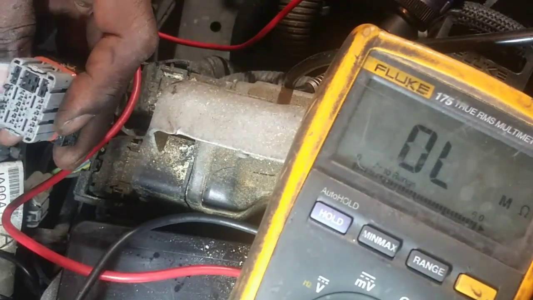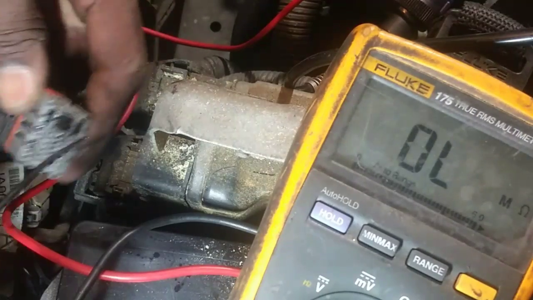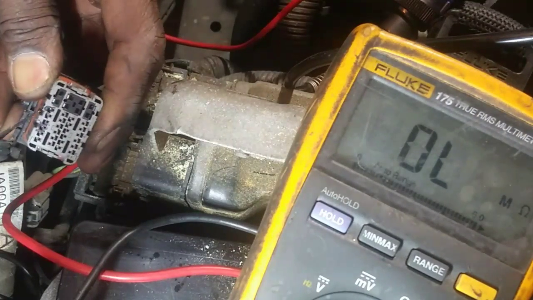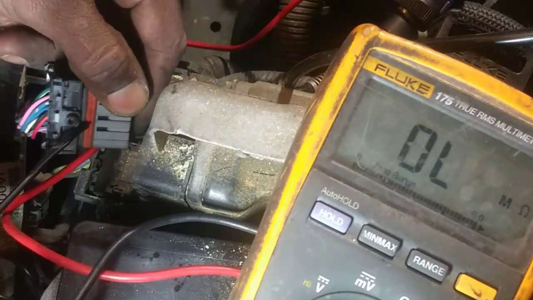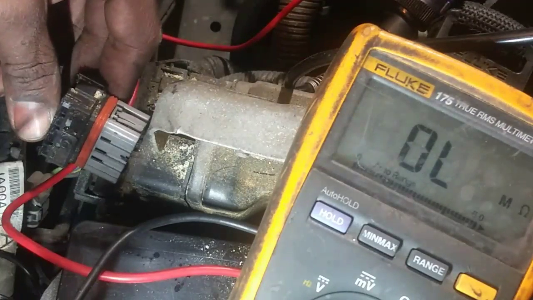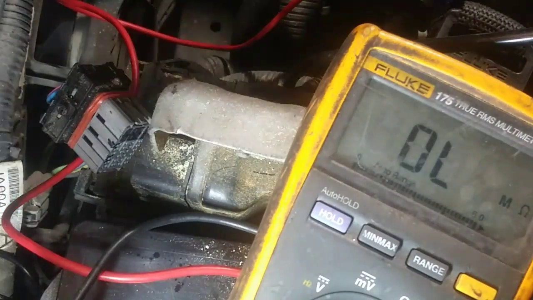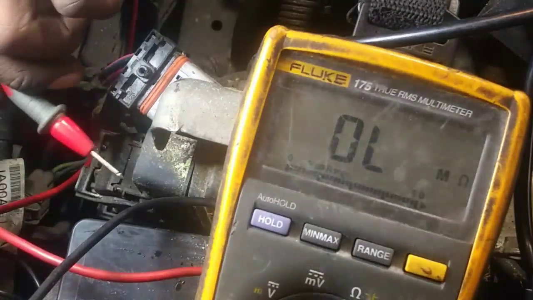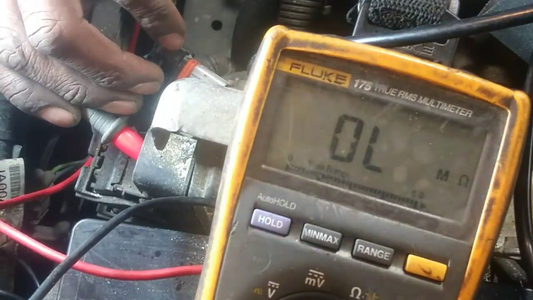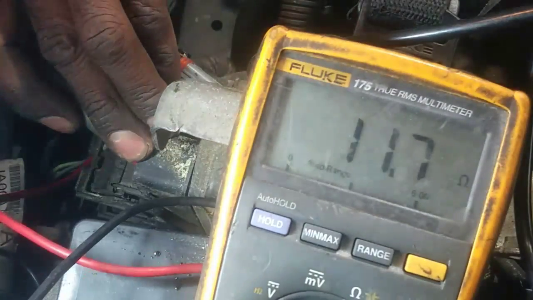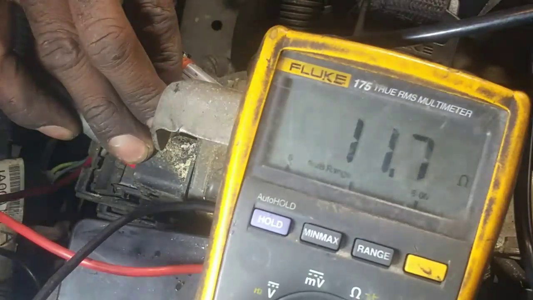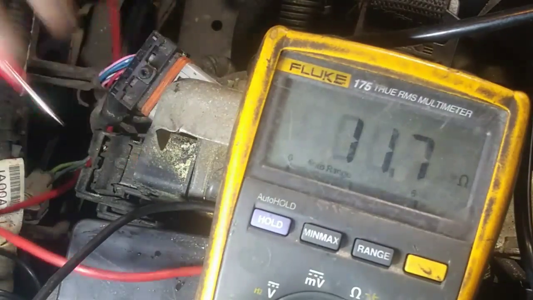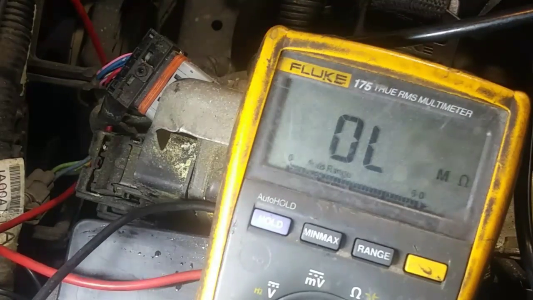So we need to go that one there. So it's third one down. 1, 2, 3. Take this. There's our value, 11 ohms. This computer's just shot, the driver for that coil.